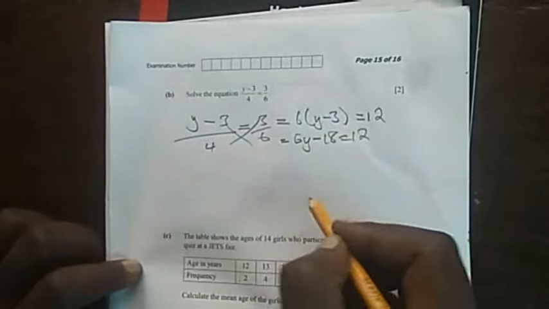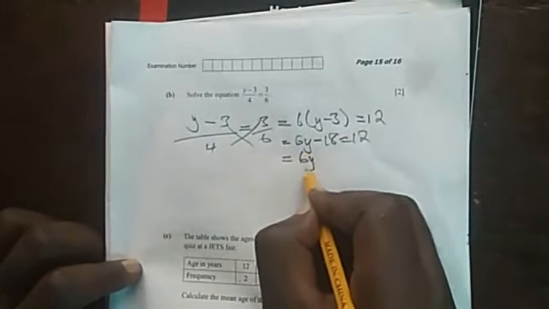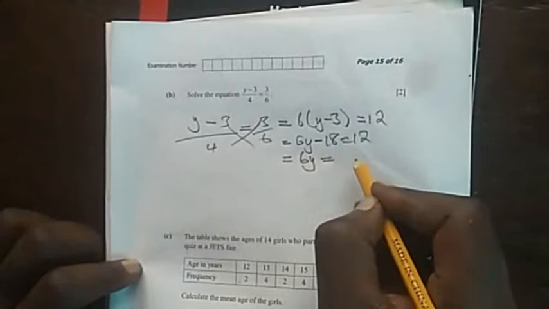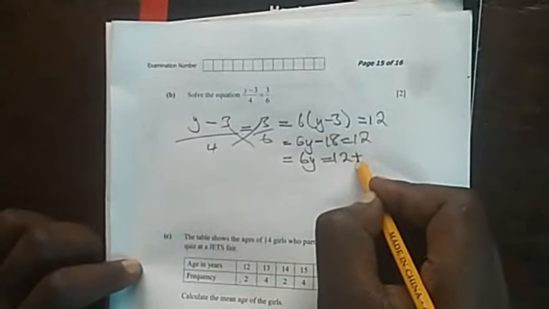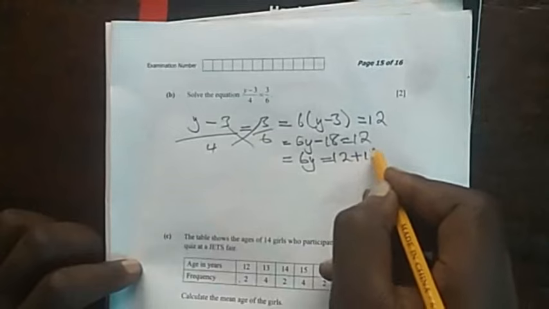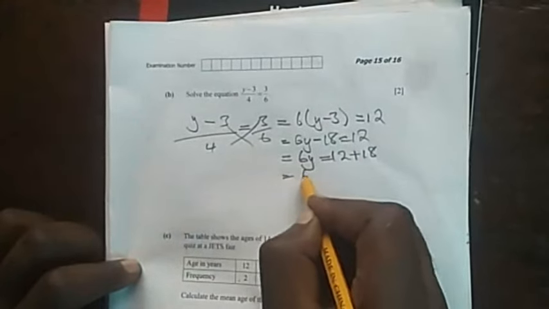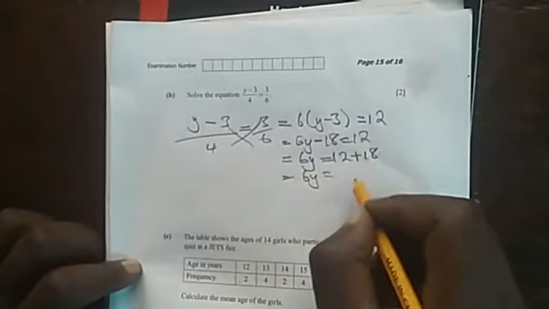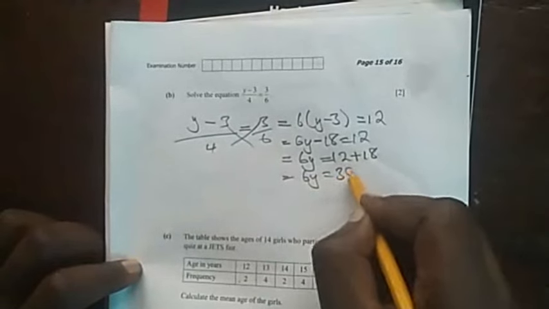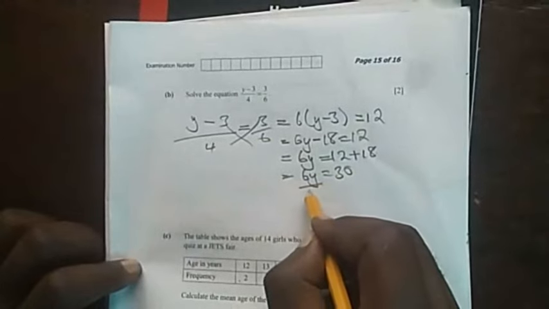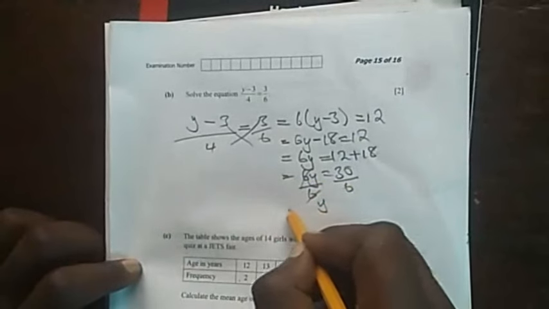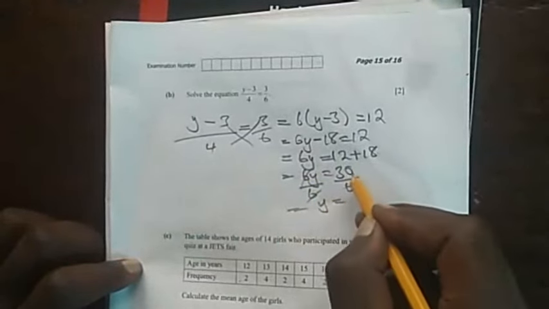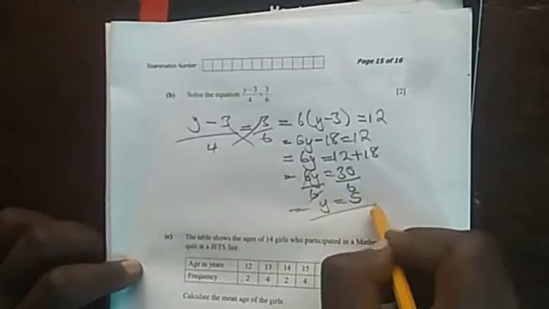Then we say 6y is equal to 12, and the 18 will cross the equal sign and become plus 18. Then we're going to say 6y is equal to 30. Then here we're going to divide both sides by 6. So y is equal to 30 divided by 6, which will give us 5. So the value of y in this equation is 5.